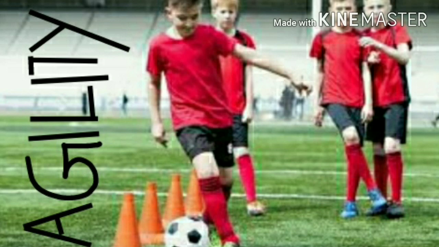It means agility is the ability to move and change direction and position of the body quickly and effectively while under control. It requires quick reflex, coordination, balance, speed, and correct response to the changing situation. So, for checking your agility, I am going to tell you the shuttle run.